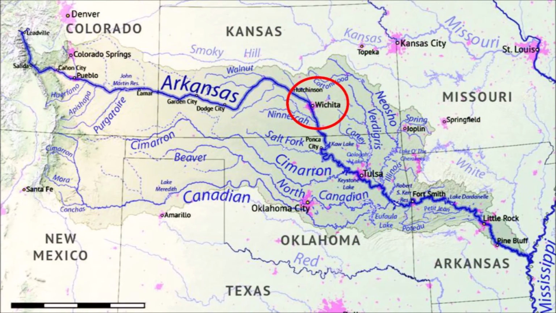Wichita is located along the Arkansas River, which originates high in the Rocky Mountains in Colorado. The Arkansas River Basin discharges water from several states toward the Mississippi River. Dodge City, which was a frontier settlement of the Old West, is located about 166 miles upriver from Wichita.